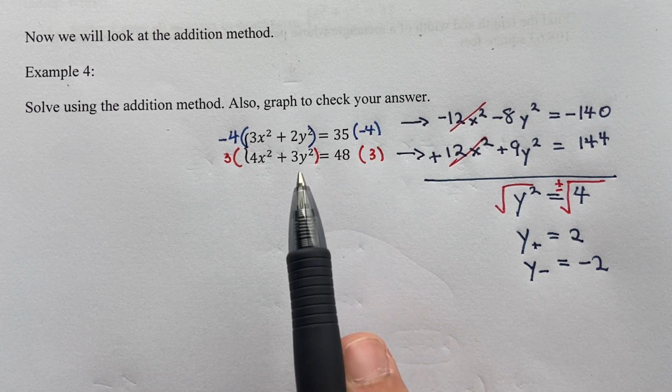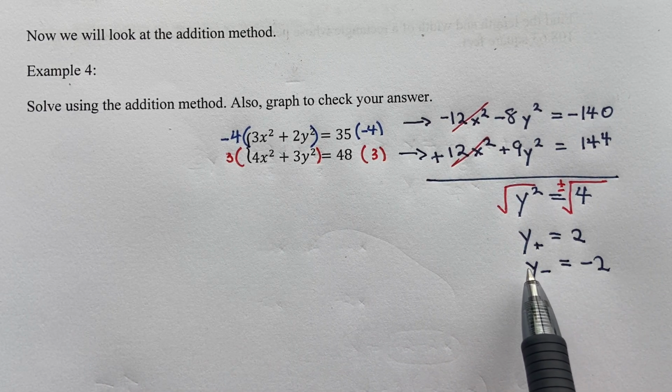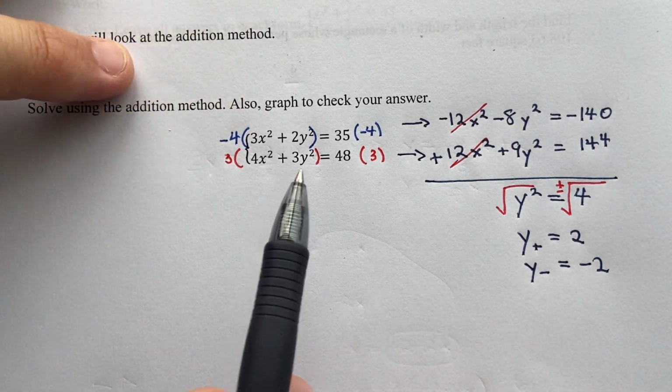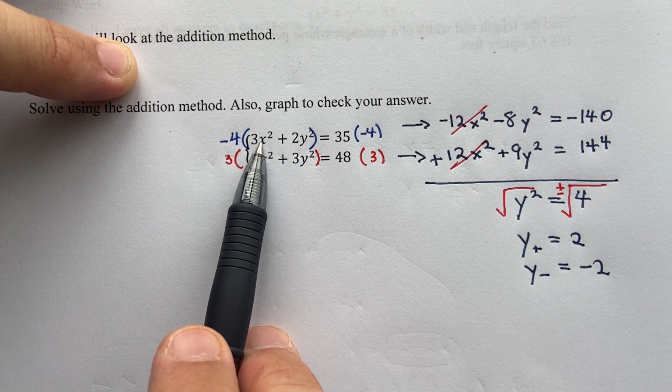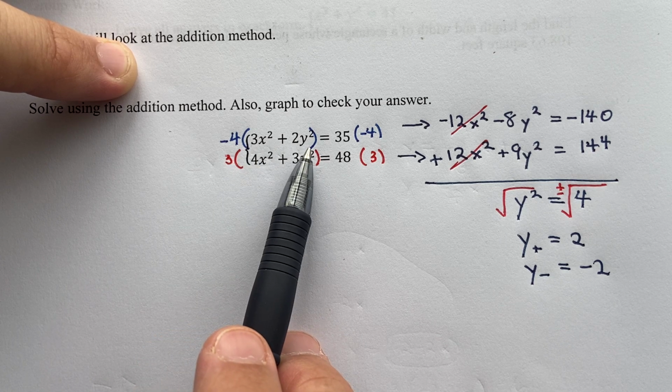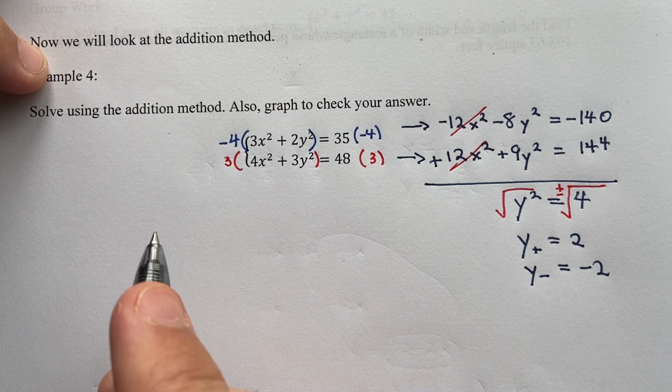I was going to use the addition method again, but let's just substitute them now at this point. So what I'll do is plug this back in here and then solve for x. So this first one will be solving for x plus.